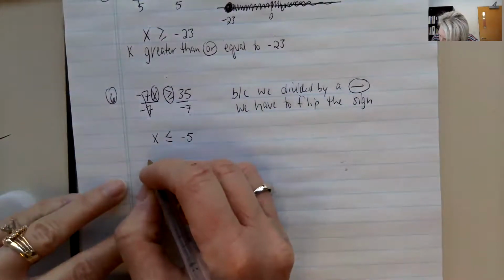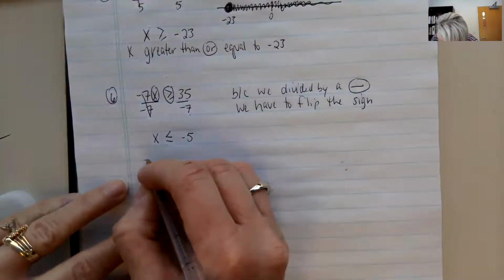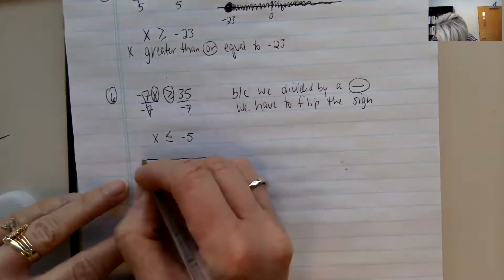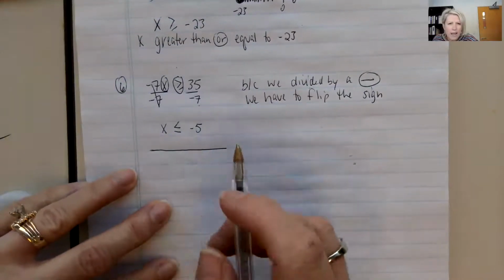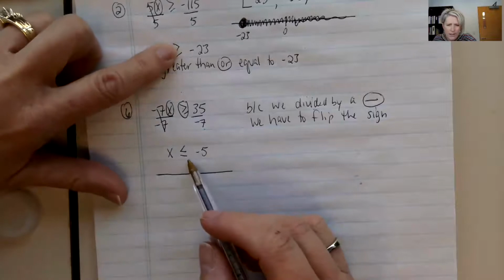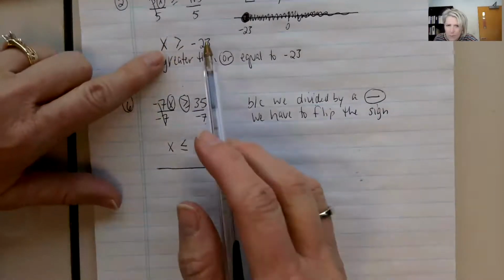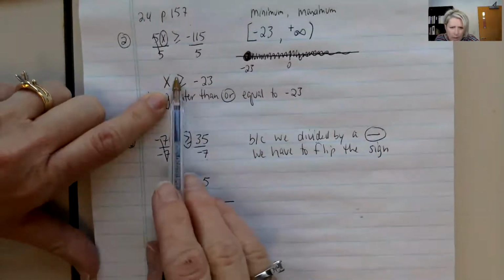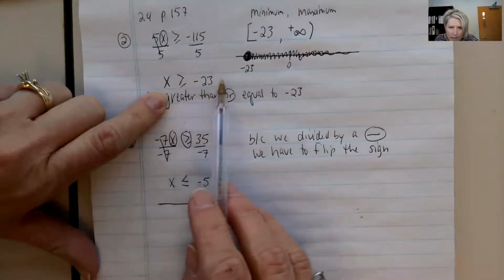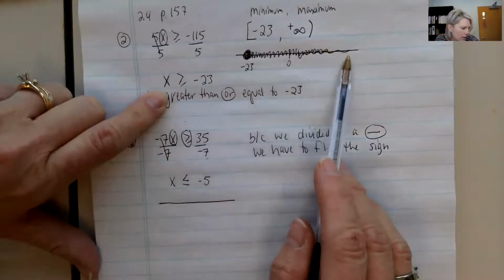So now I am going to do my number line. And I'd like you to think about using your inequalities to help guide you on your number line as well. Because my inequality up here on number 2 was kind of pointing to the right, that's where I was doing all my shading.